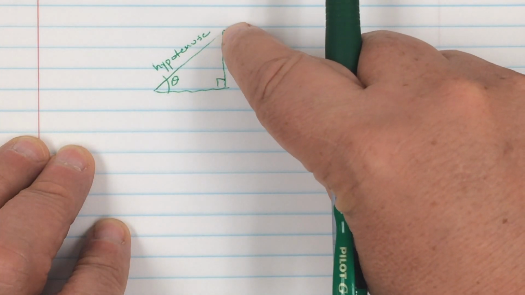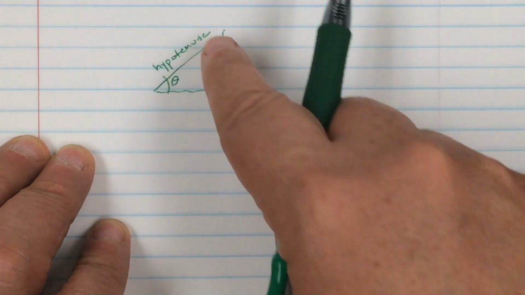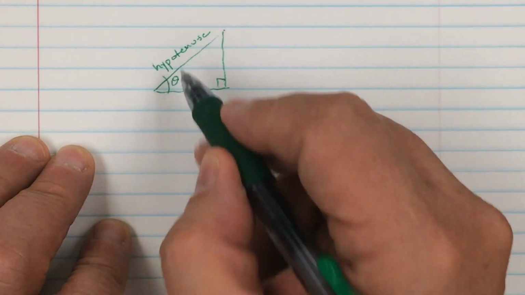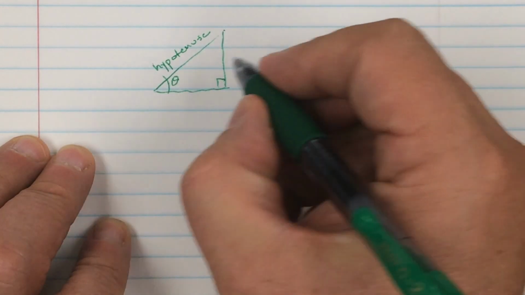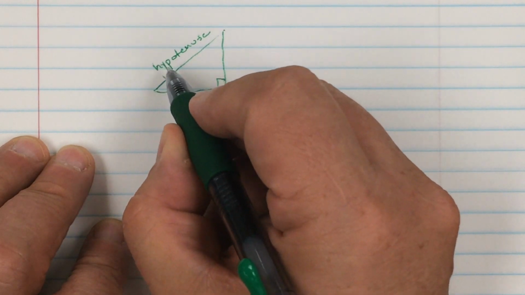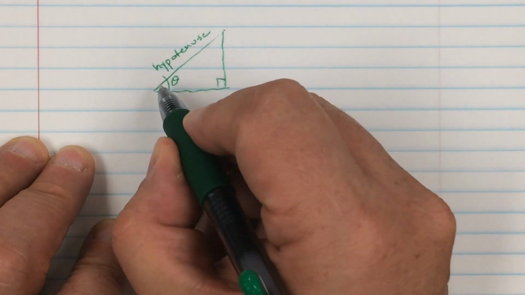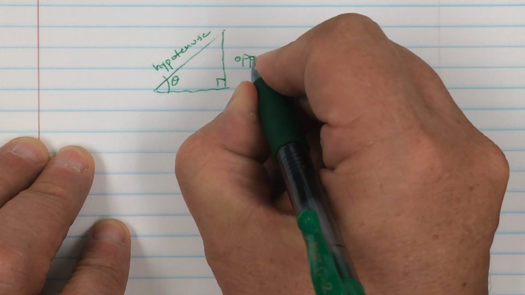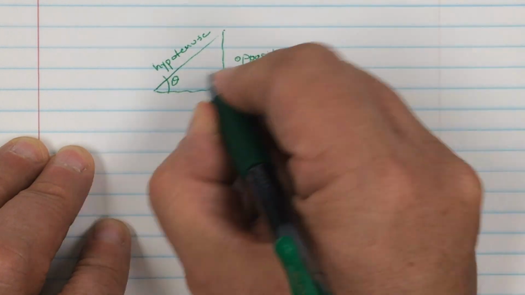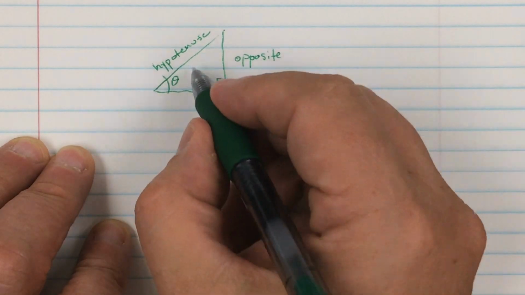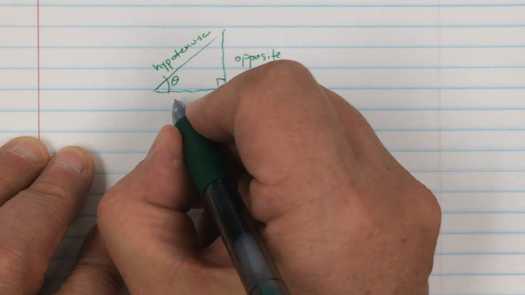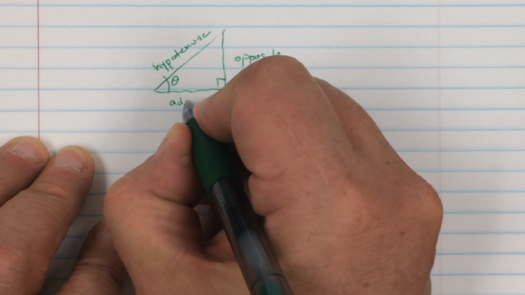If I look at this angle, I'll call it theta, and then these two sides would have the relationship. The opposite of the 90 is always called the hypotenuse. So for instance, if I'm looking at this angle, the side that's up across from it is called opposite. Okay, so it's opposite the angle of interest. Adjacent means beside, so the side beside the angle that I'm looking at is called adjacent.